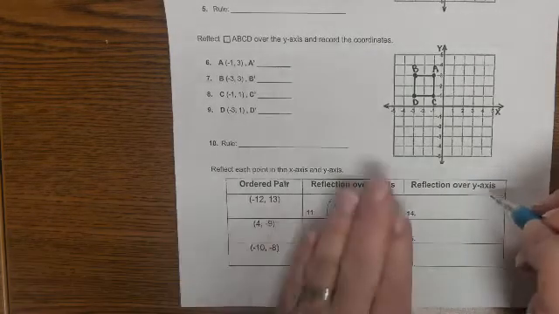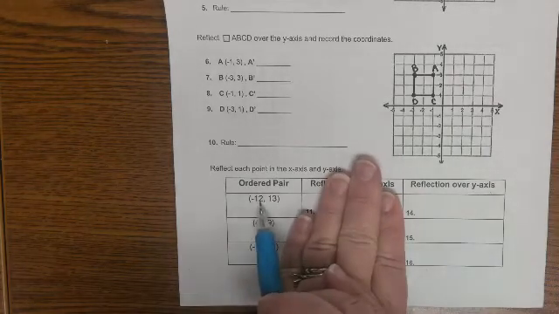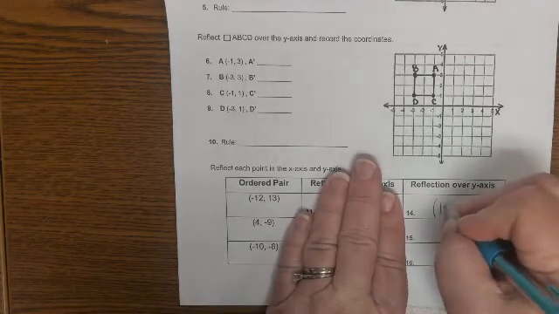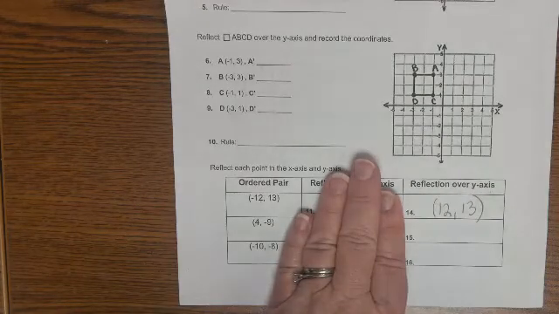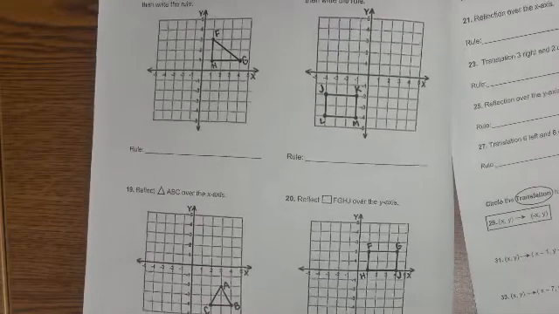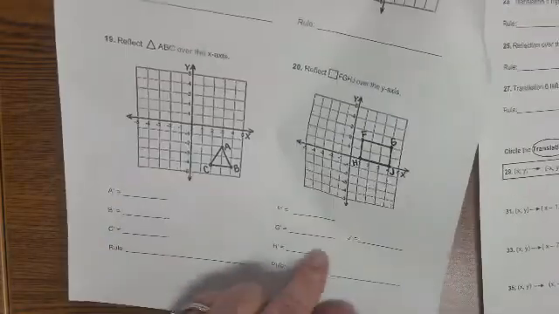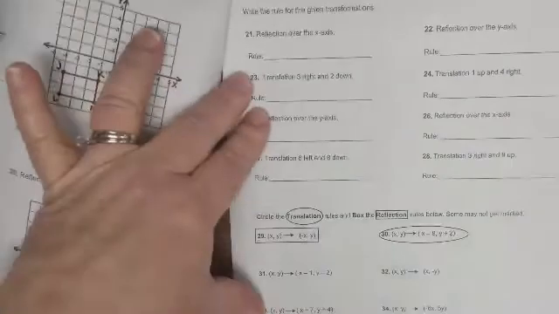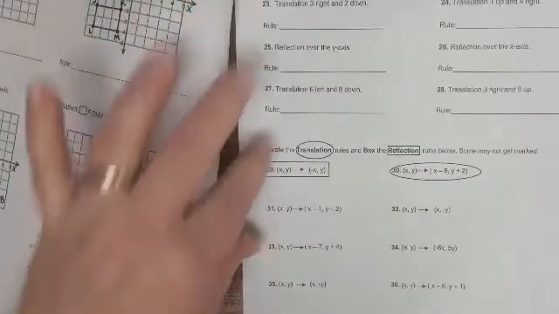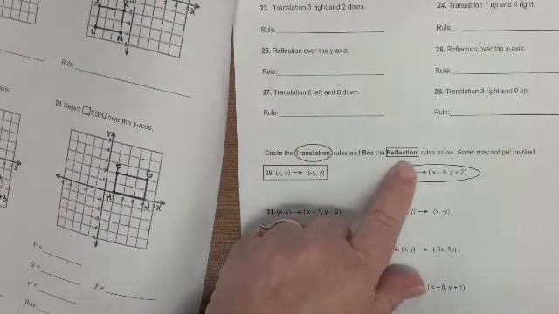The x. So cover this so you don't get confused. Come back to here and say, okay, I need to change the sign on my x and leave the y alone. Okay? All right? Just in case you got confused with that. You have some more back here. You are going to give us some coordinate points. It's really important for you to learn to do that. Then you are going to write some rules. And then you are going to circle the translations and box the reflections.